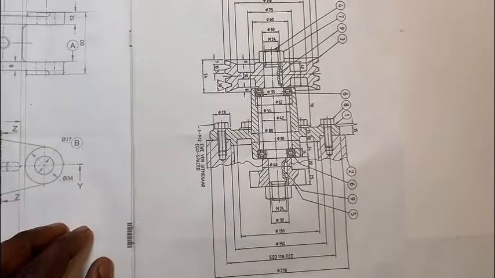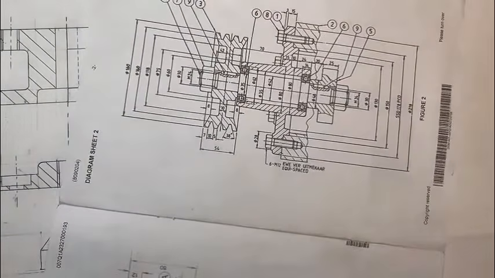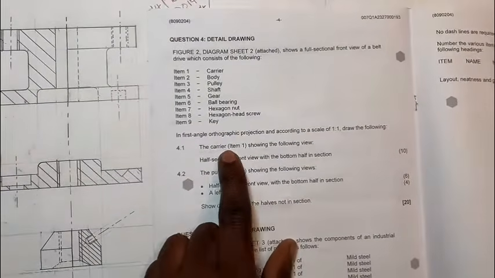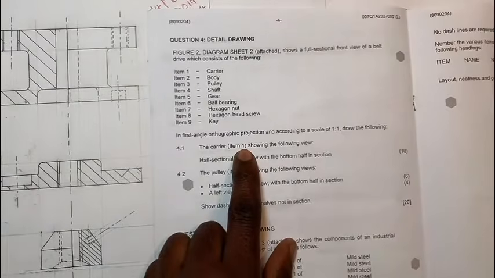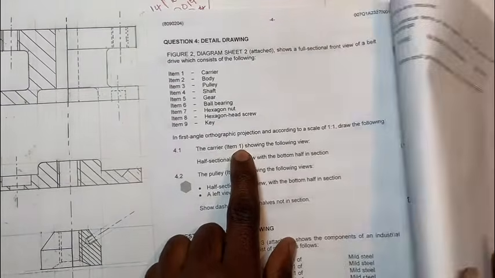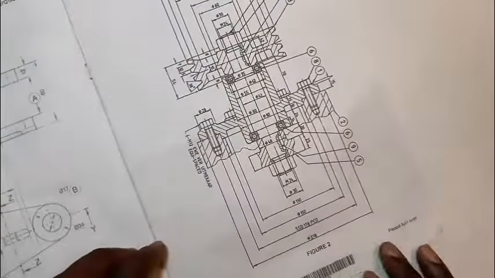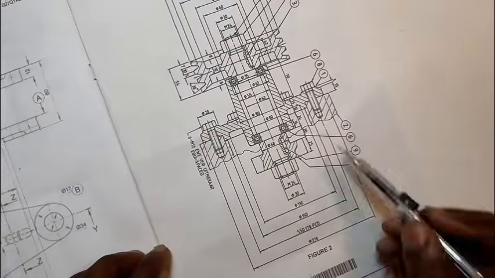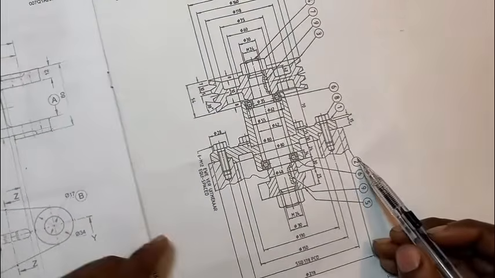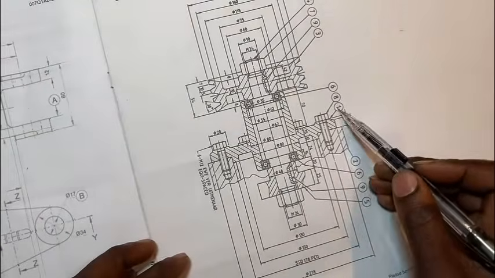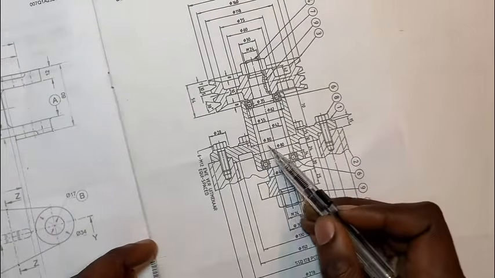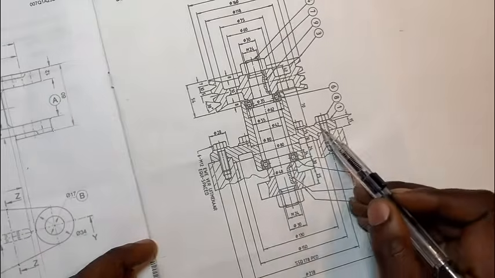Remember, item 1 is the carrier. So come and trace that particular item they are talking about. This is item 2, and there is item 1.